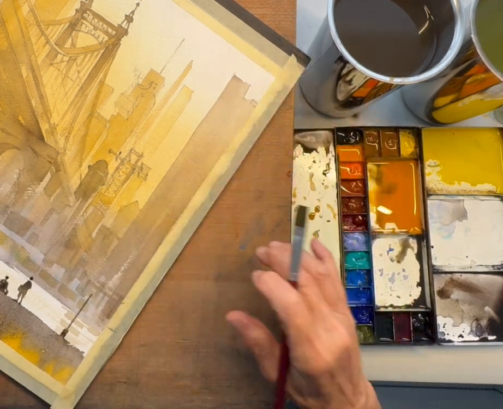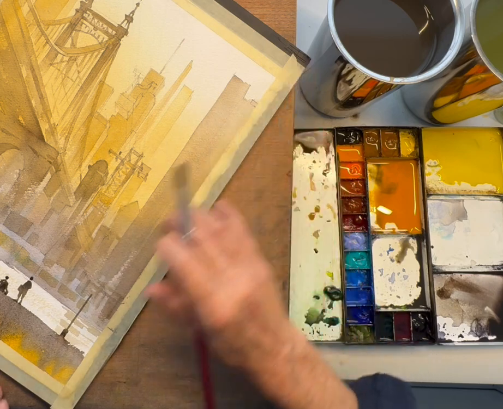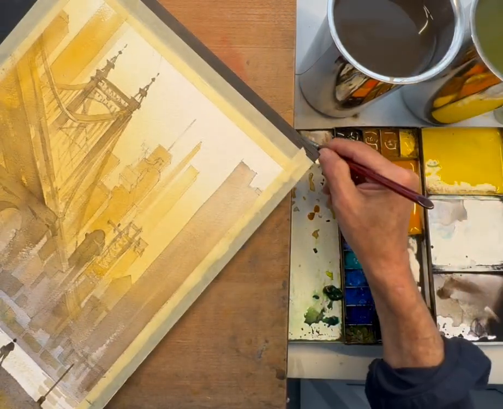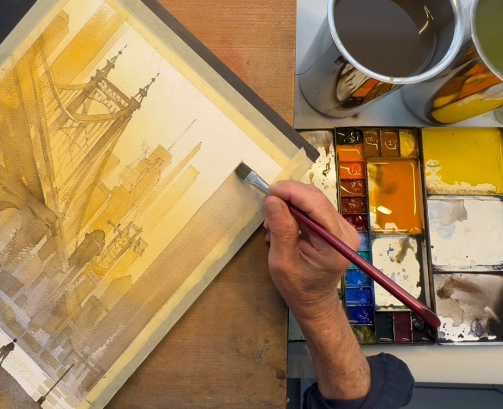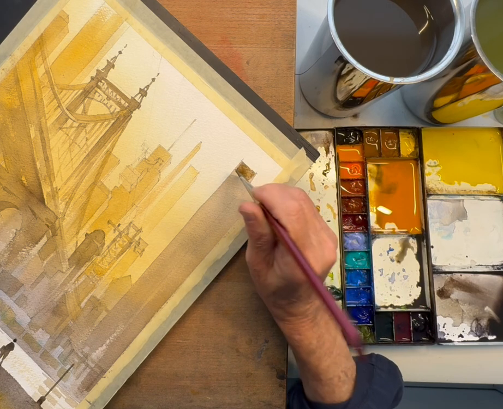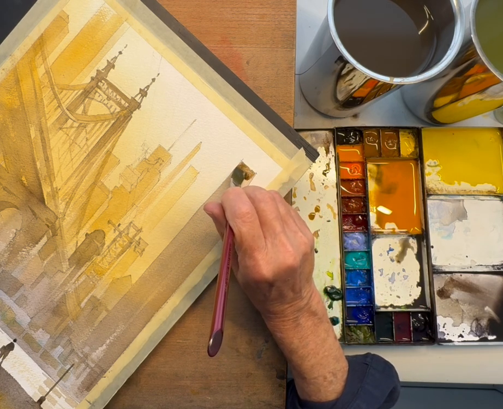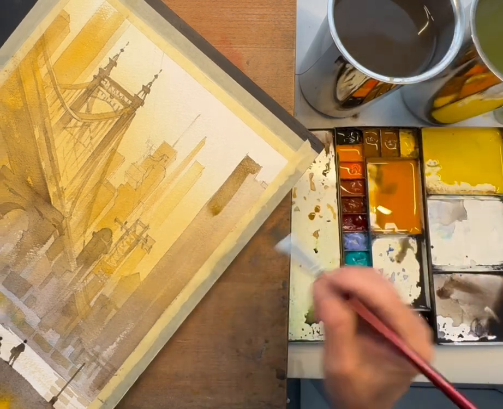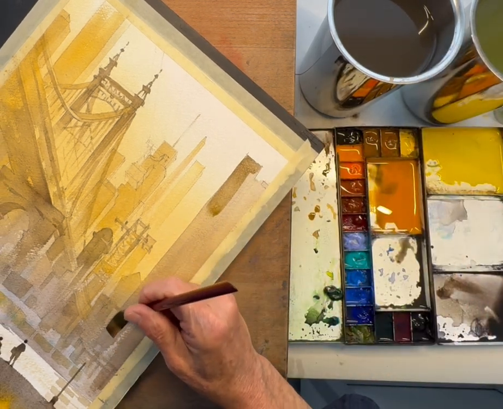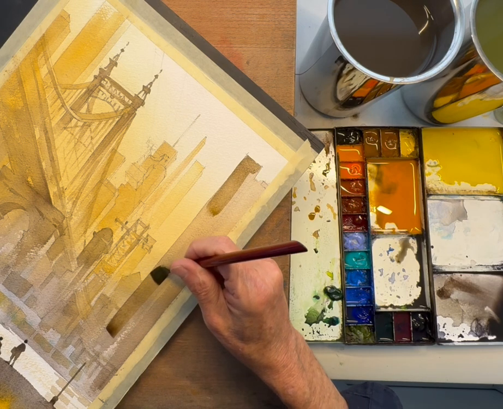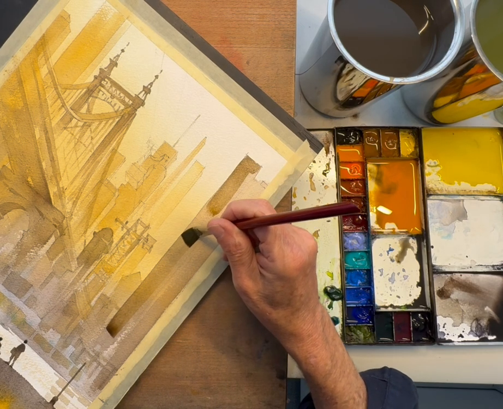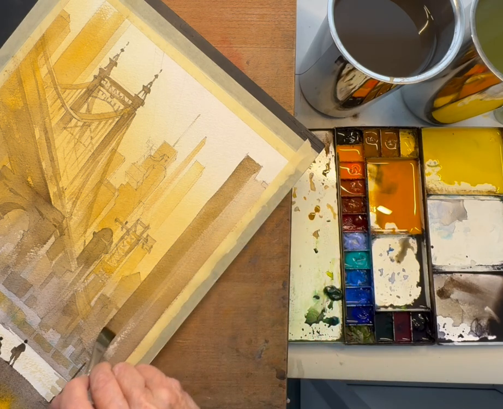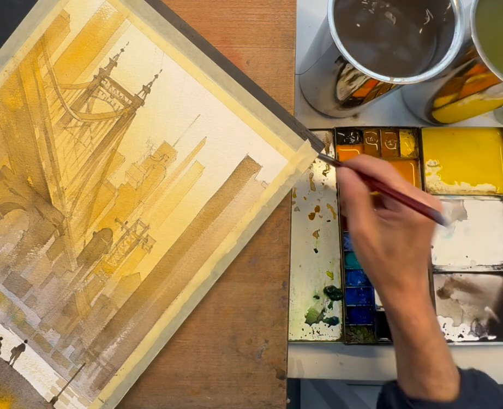This foreground tower, I really think needs to be a little darker, not quite this dark, but darker than it is. So this is just more of the Van Dyke brown. I'm hopefully going to just be able to feather this down into the foreground. I don't want this building to look disconnected from the composition, so I'll just feather it in.